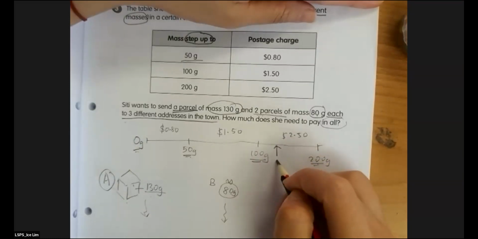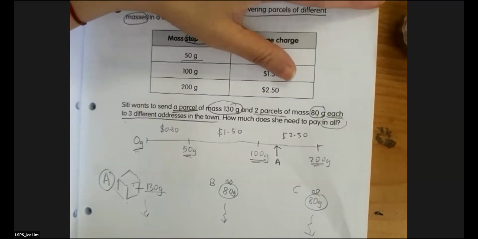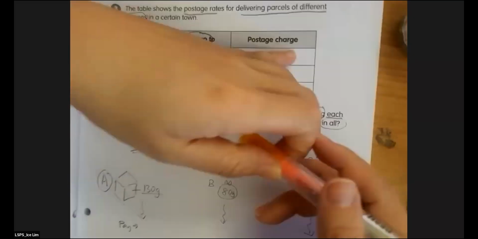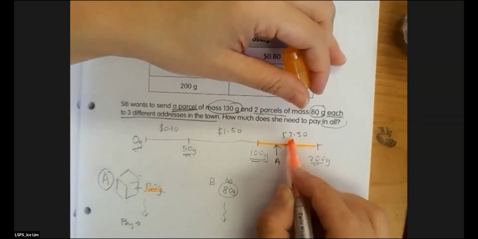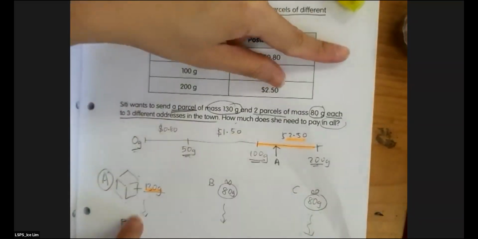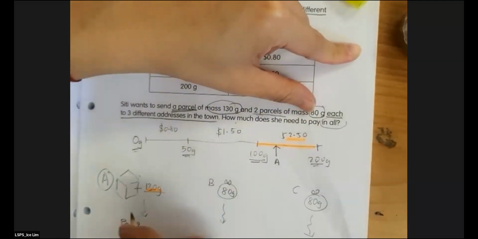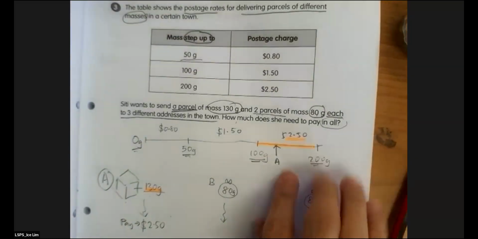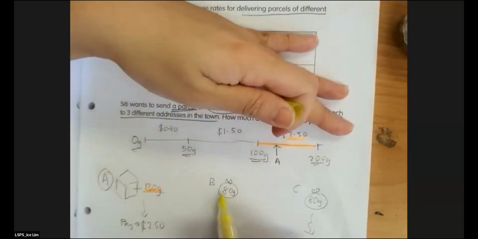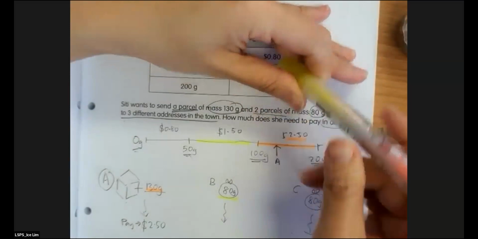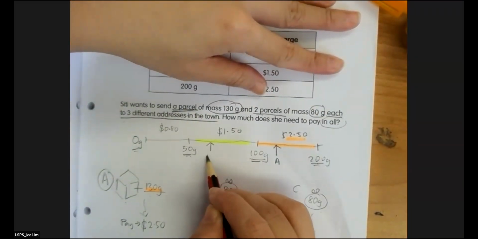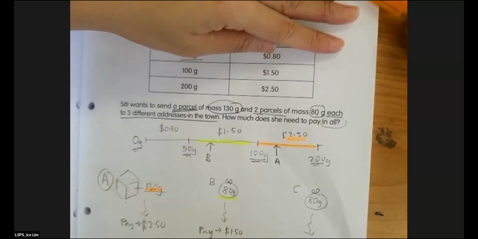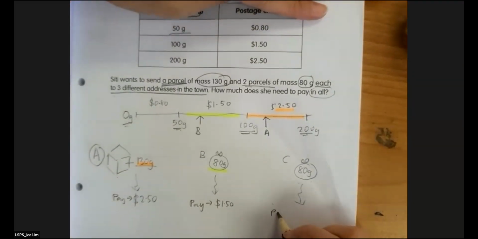Okay, so very good. So A is here. So for parcel A, she needs to pay because A is in this zone. Can you see or not? A is this gram, is in this zone. So pay $2.50 for this one. Okay, what about B? Very good. So B is 80, is in this zone. Somewhere here, this is B. And then C is also $1.50.